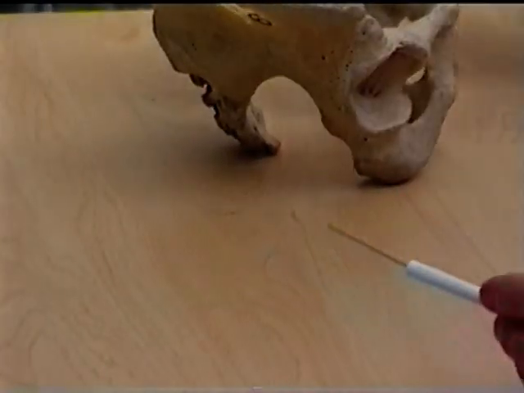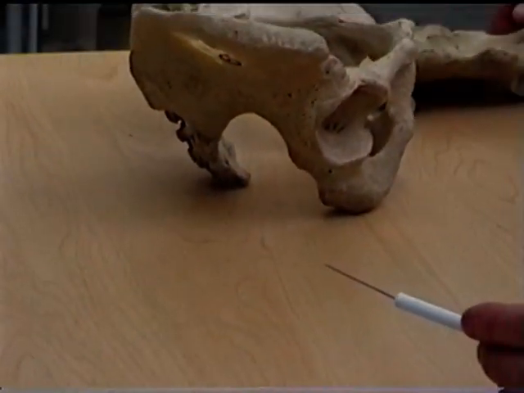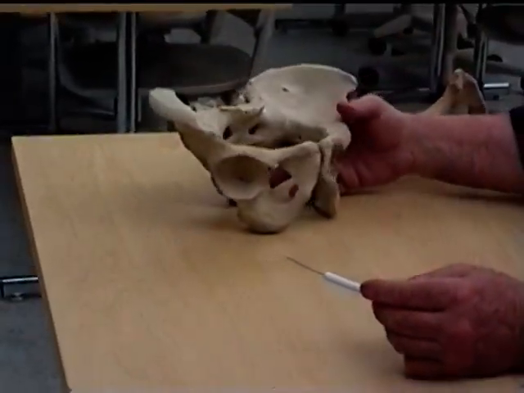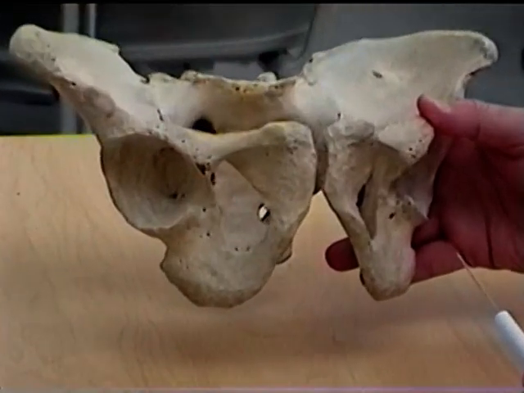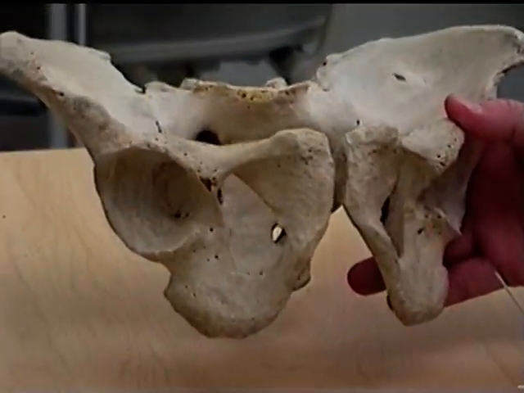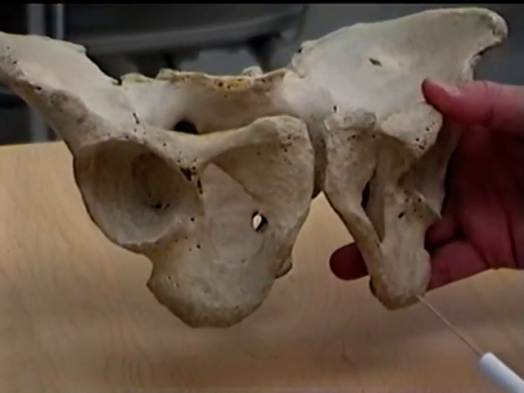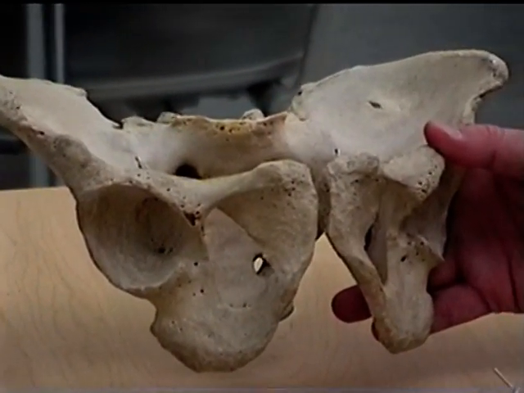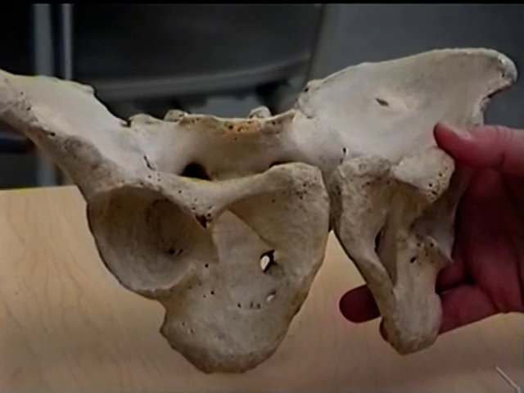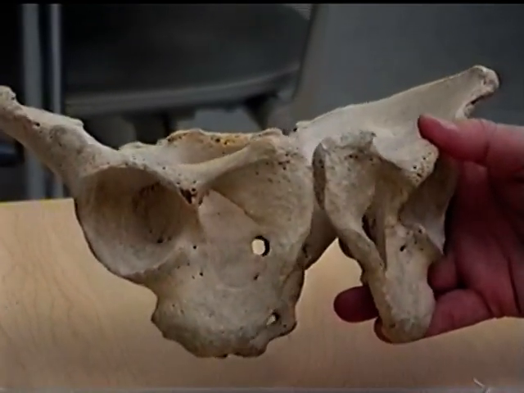Now, as we look at an articulated pelvis, there are things about a pelvis that help us distinguish whether it's a male or female pelvis. And so, for example, in x-rays, you can check to make sure that the x-ray was appropriately labeled for a male or a female. So there's several things we can look at.